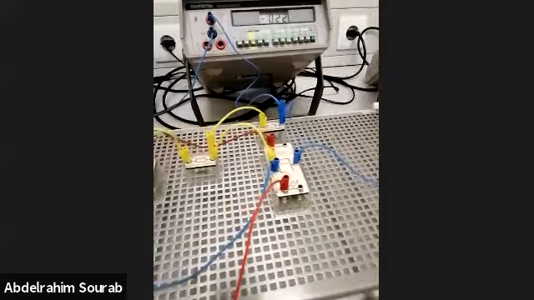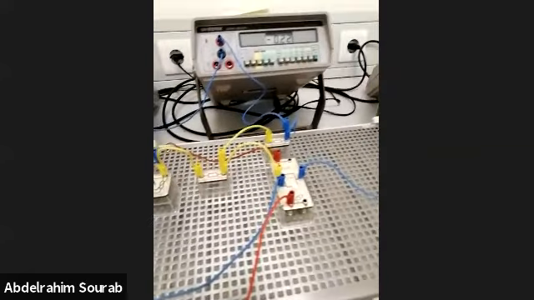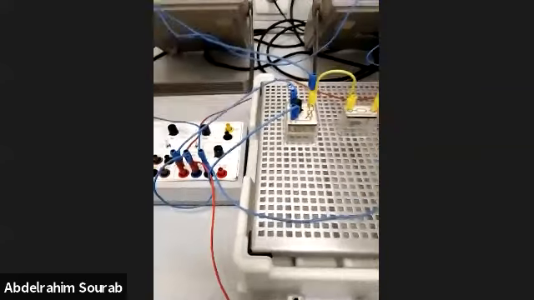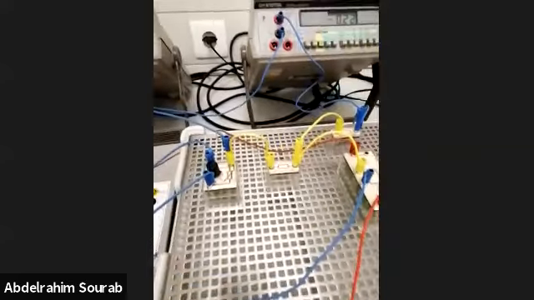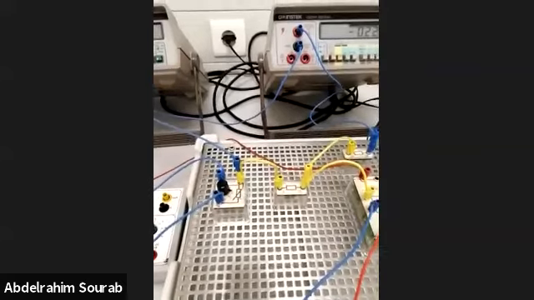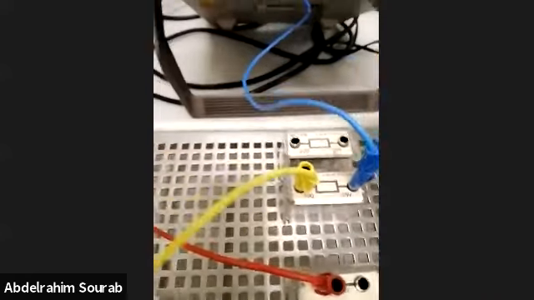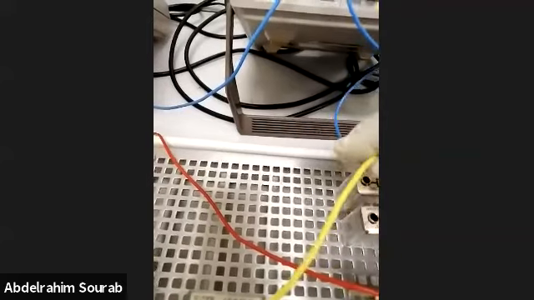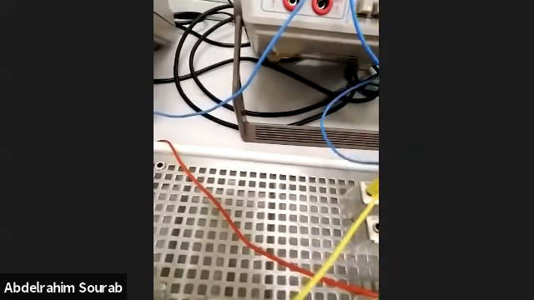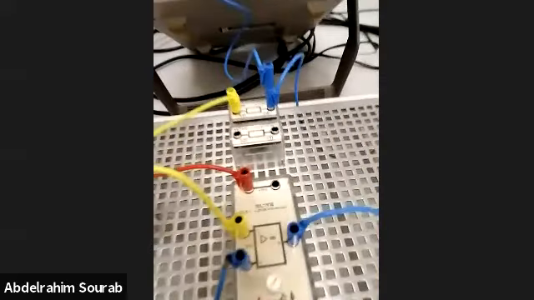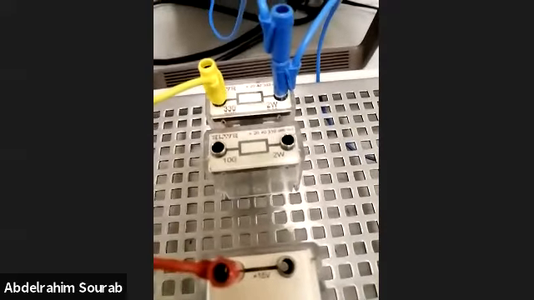Now let us apply the second R load, which is 0.33 kilo ohm, equal to 330 ohm. I will connect it here. So this will come here, and this will come here. Okay. I have changed the R load to 330 ohm.